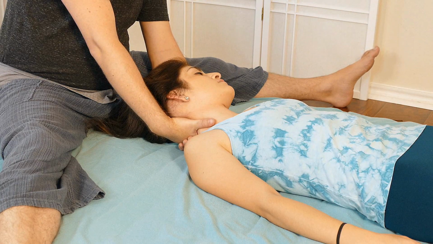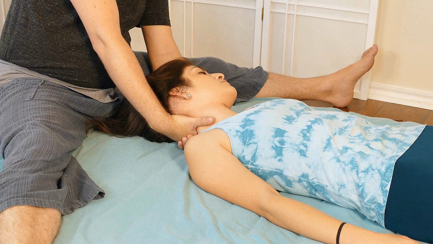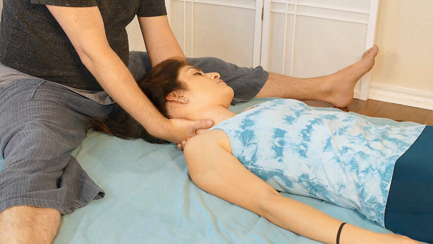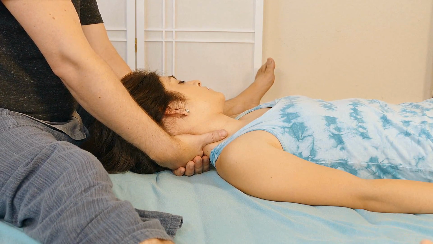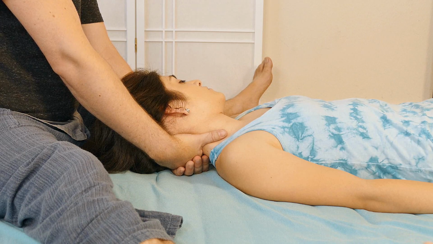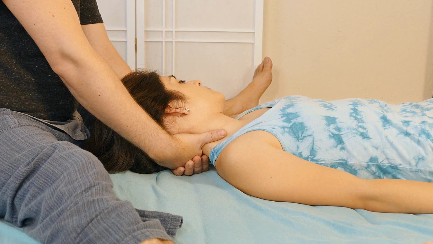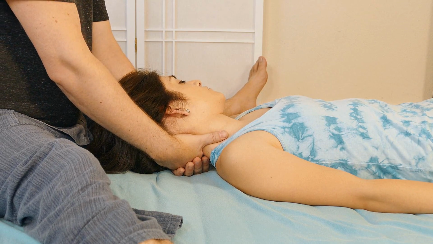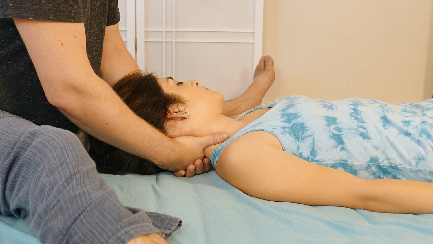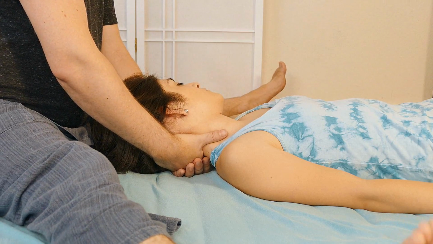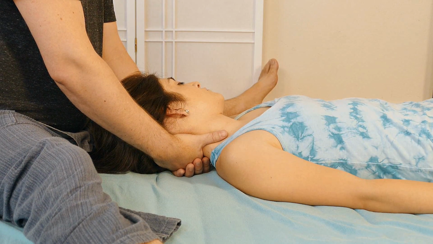Back at this left-sided bit of traction. I'm hooking my hand around the skin of Mandy's neck and just tractioning, lengthening and stretching. Just mobilizing my hips so I can move around, stretch and lengthen, make myself feel more comfortable.